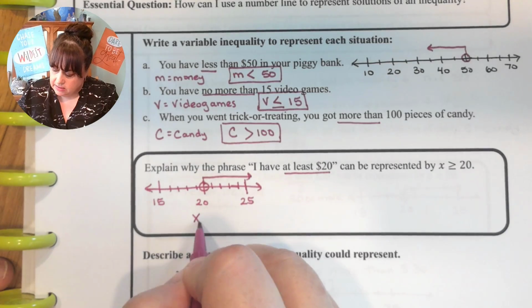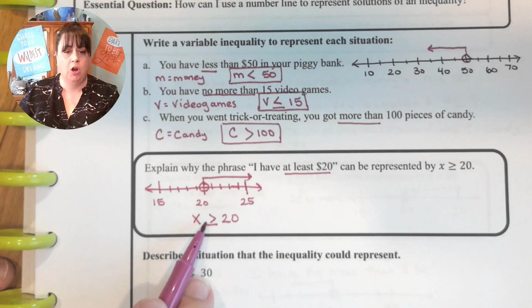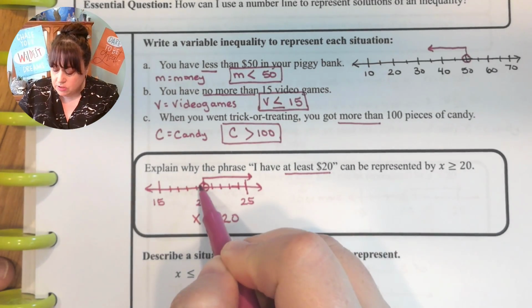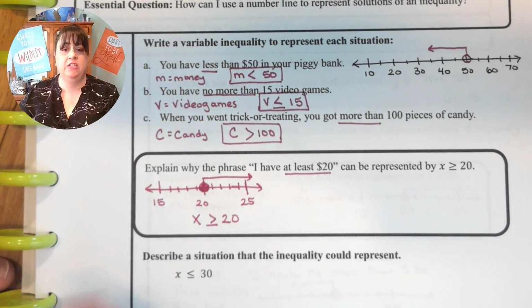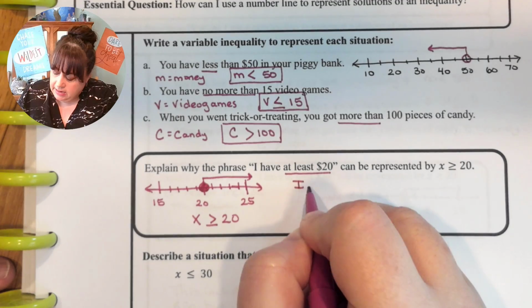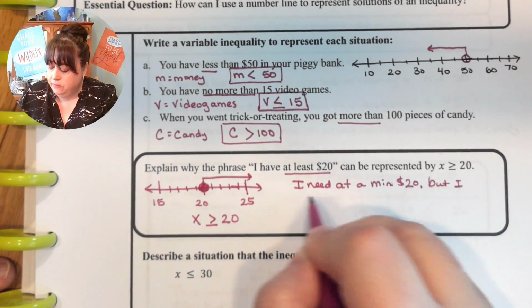That is why X is greater than or equal to 20, because our numbers are larger than 20 or equal to. Since I said equal to, I have to have a closed circle. So I have at least $20 means I need at a minimum $20, but I can have more.